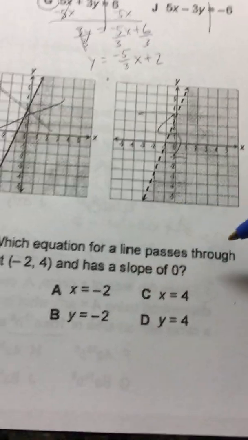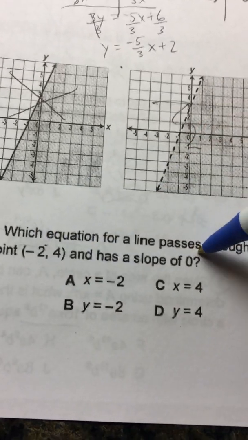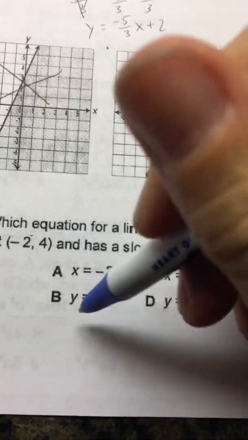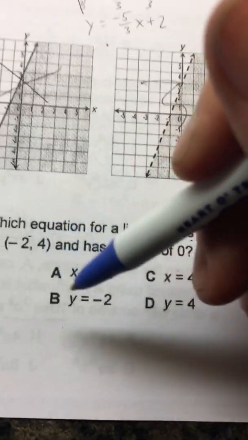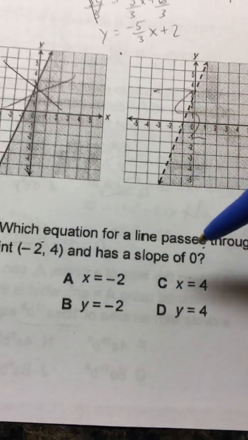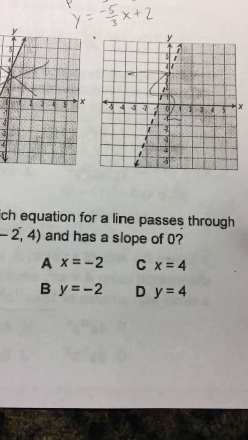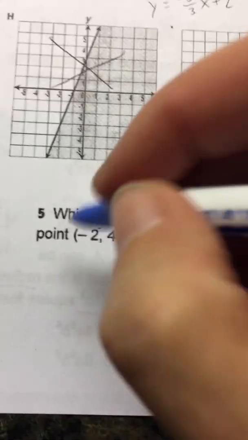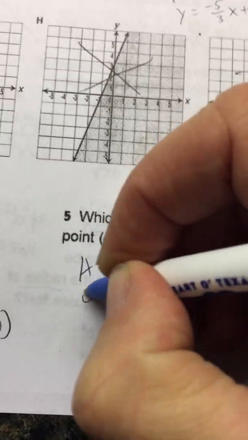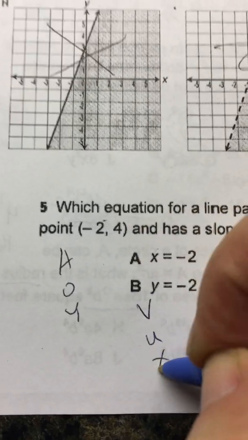Which equation for a line passes through this point and has a slope of 0? Now, we could just go put all these equations in the calculator, except you can't do x equals. So those are out of the question, but you could put the y's and look to see if they have a slope of 0 and if they go through that point. But slope of 0, is that my horizontal or vertical? If you're not sure, can you write HOY or VUX? Let's write both of those. Here's HOY, H-O-Y. Here is VUX, V-U-X, right?